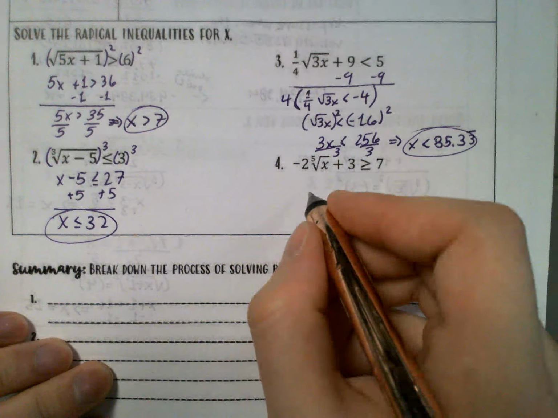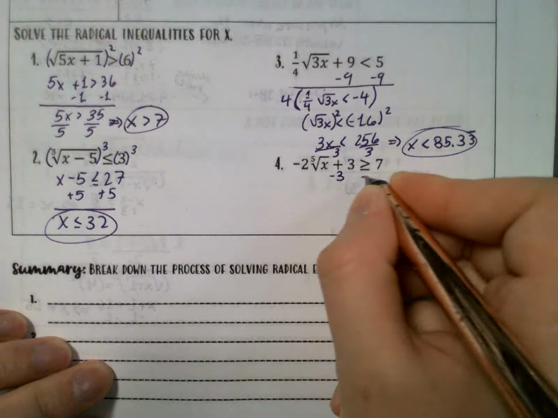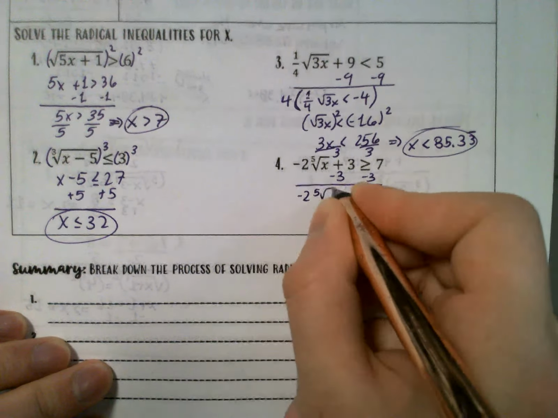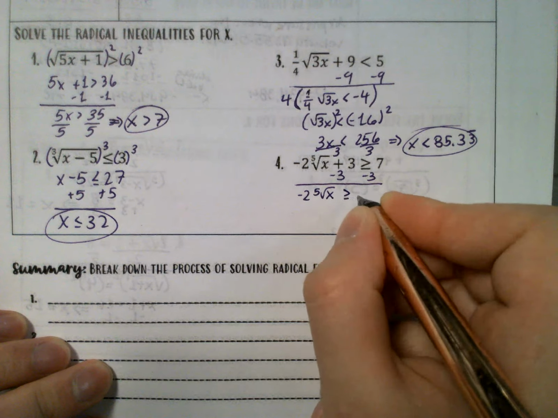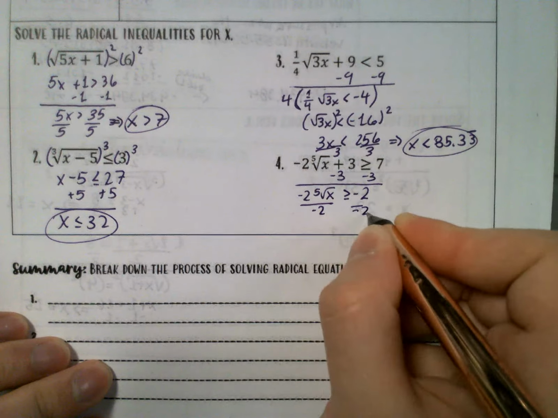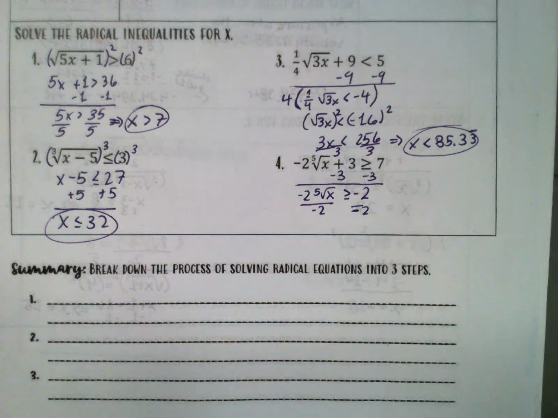Okay. The last one, we're going to subtract 3 from both sides. That leaves me with negative 2 times the 5th root of x is less than or equal to negative 2. We're going to divide by a negative 2. This is where the sign changes.